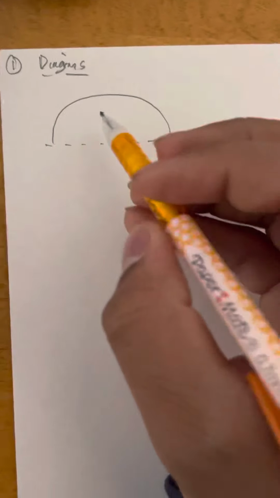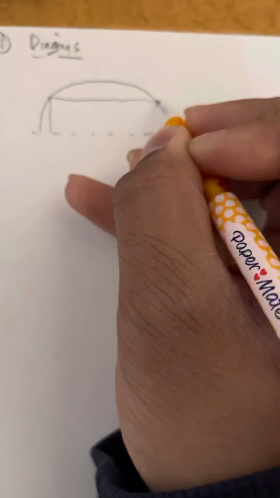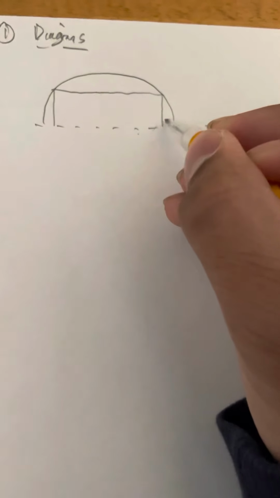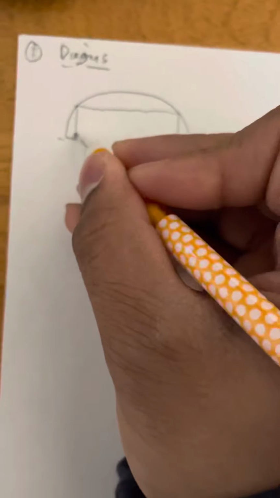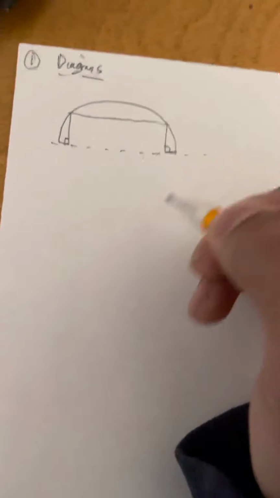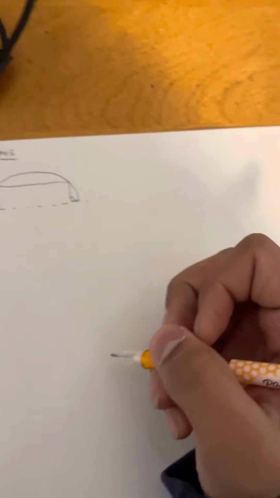Then we're going to place the rectangle inside, like such. And look at that, if you connect the points here, you can see that there are right angles right there. Not really too important for this, but pretty neat.